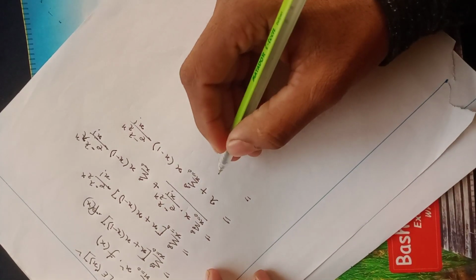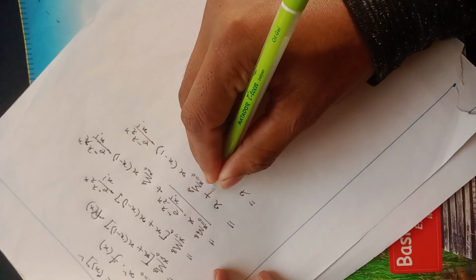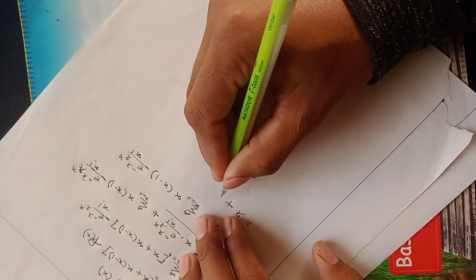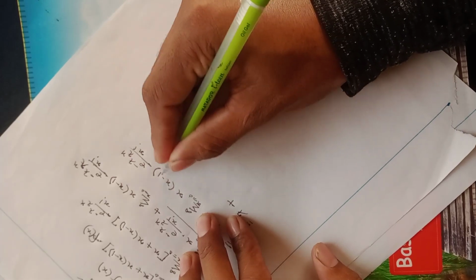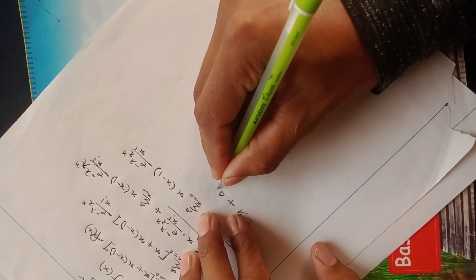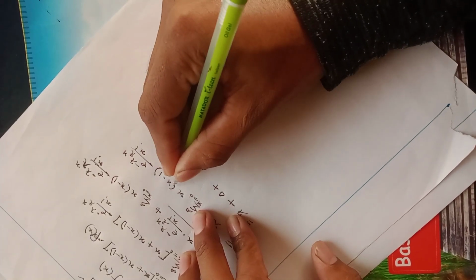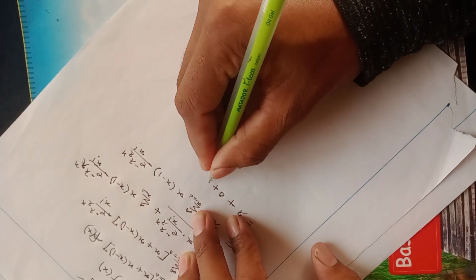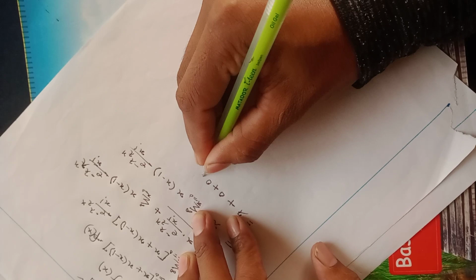Now here I explain the summation. Lambda plus this term. If we keep x equals to 0, then the whole term will become 0. If we keep x equals to 1, then the whole term has 1 minus 1 equals 0, and 0 into something equals 0. So this whole term will become 0.